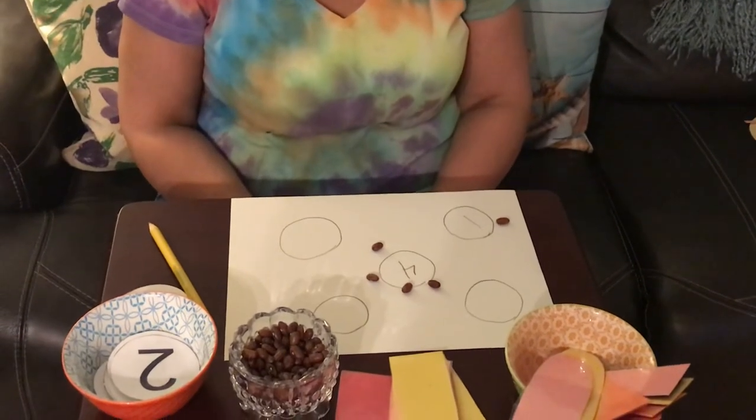How many petals do I have now? I hope you have fun doing it. It's for practice of your numbers.